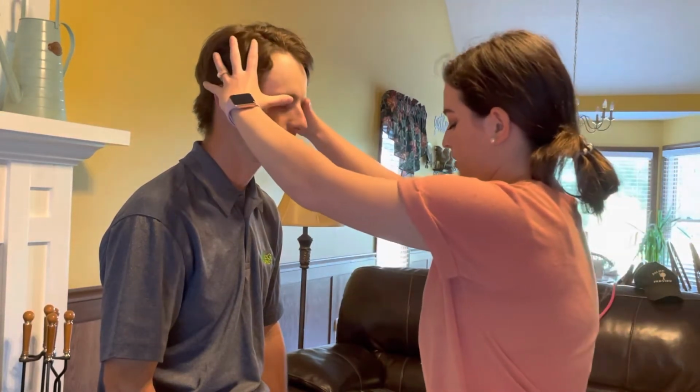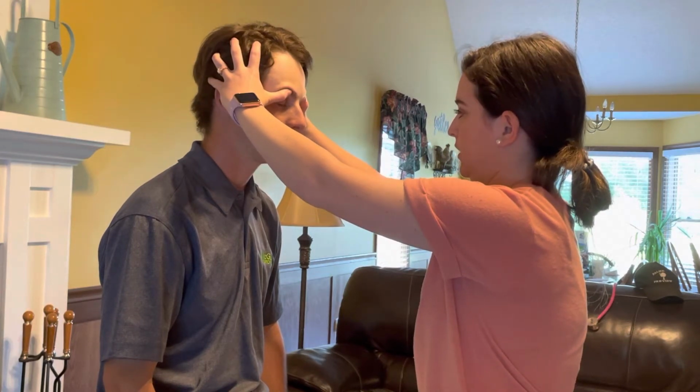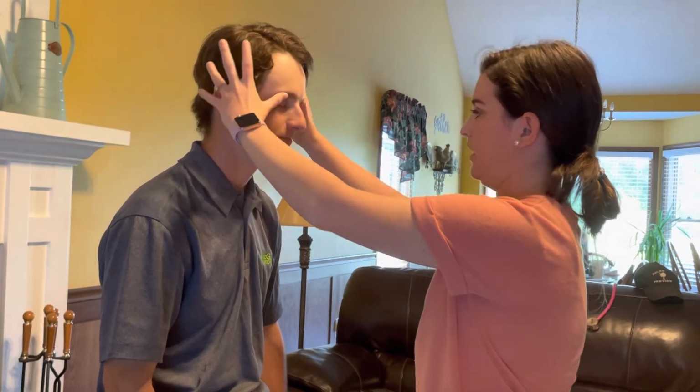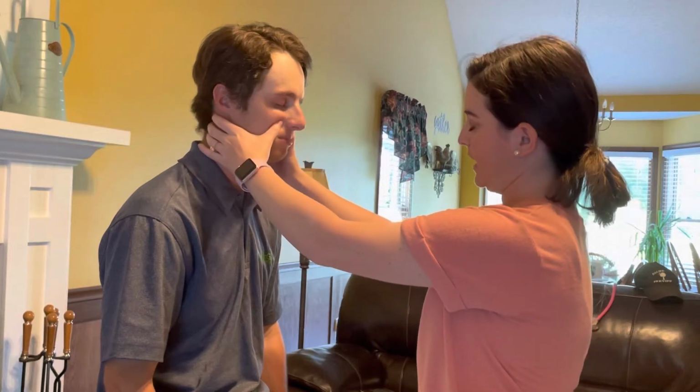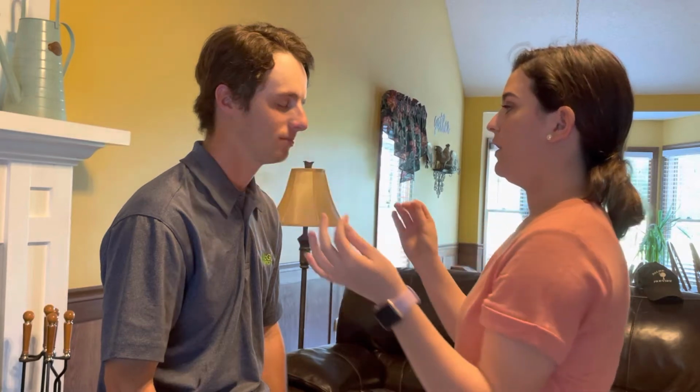I'm going to press here on the eyebrows and we're going to assess the frontal sinuses. Any pain or tenderness? No. Okay. Then we're going to press here on the maxillary sinuses. Any pain or tenderness? No. Okay. Good. Next, we're going to be moving towards assessing the cervical lymph nodes.